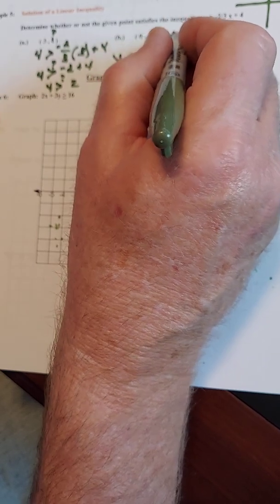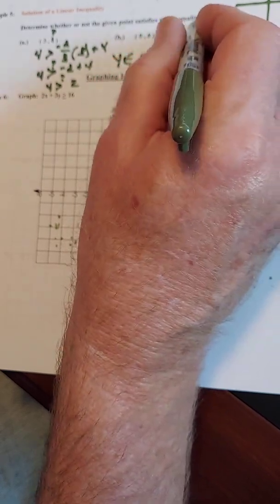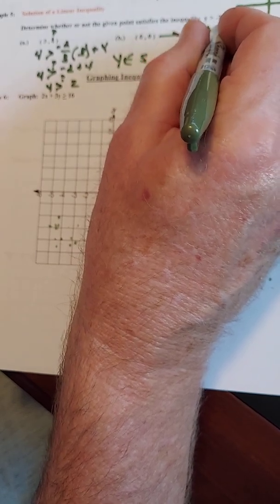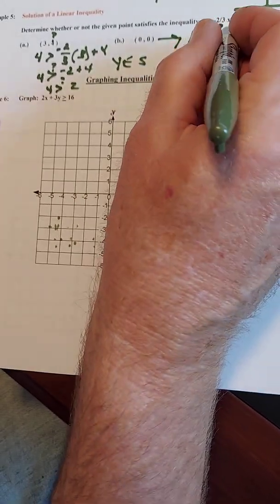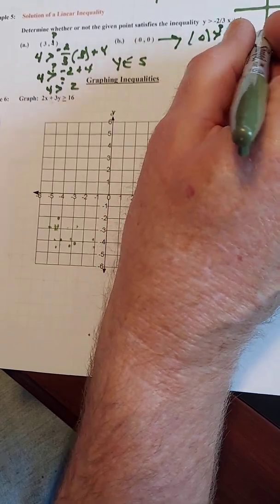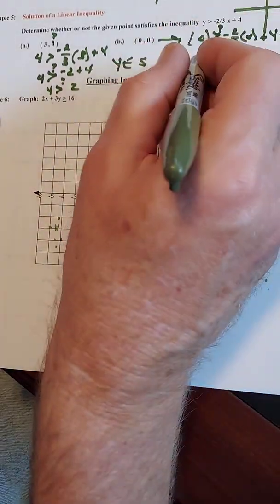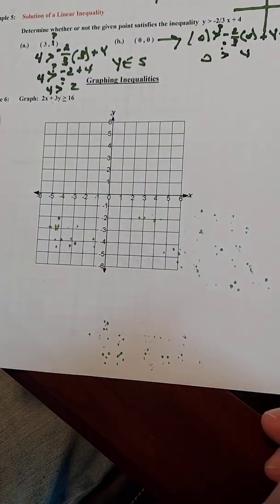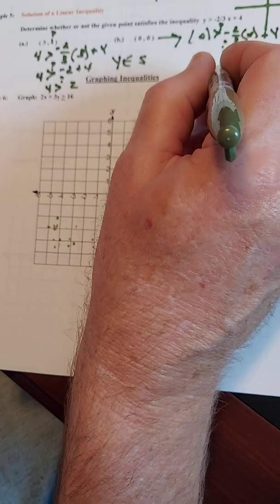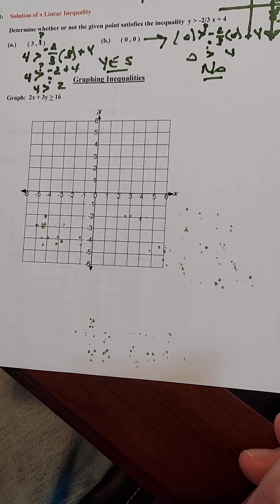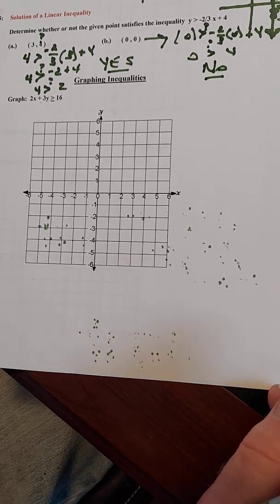Okay, on B, I've got 0, 0, so all I'm going to do is put 0 in for y. And I'm going to ask, is that greater than negative 2/3? And for x, I'll put 0 plus 4. You end up with 0 greater than 4, and you're asking yourself, is it greater than? The answer on that one is no. So that means that point does not work for that inequality. All we're doing is just plugging in and seeing if it works.